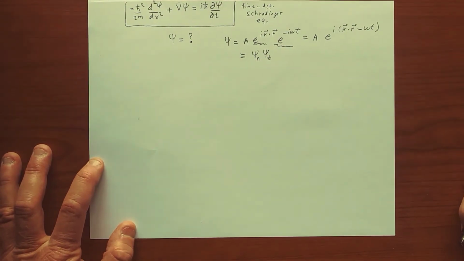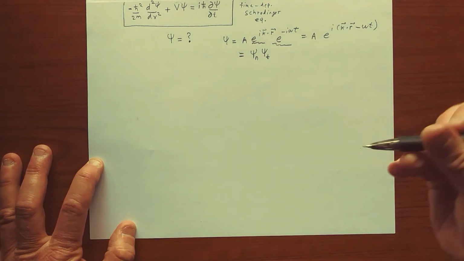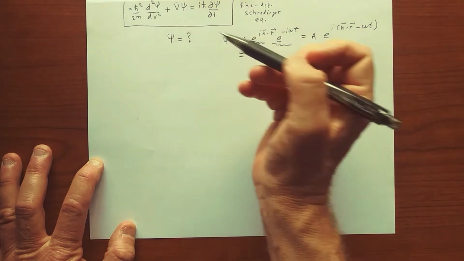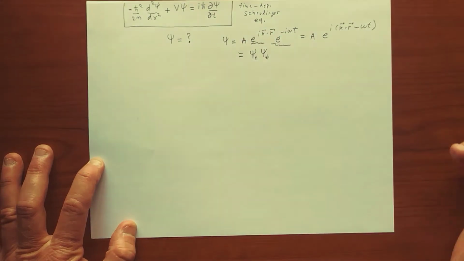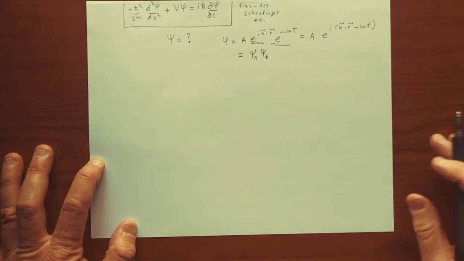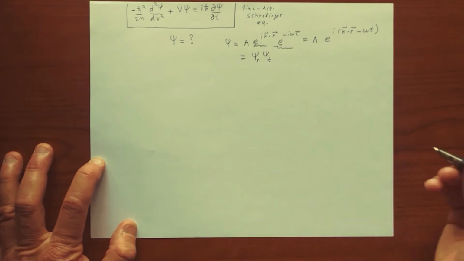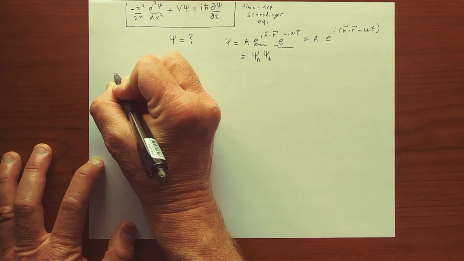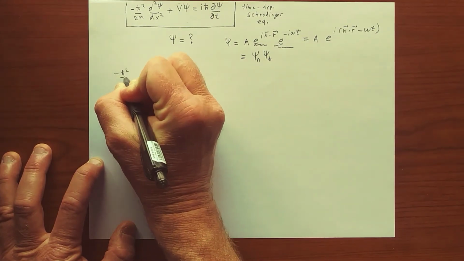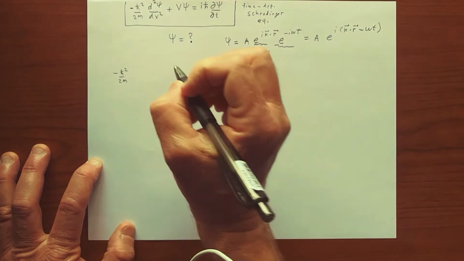And the solution has these two things multiplied by each other, right? When we put these into this equation, this part acts only on the space part, this part acts on the time part, and we end up with two equations that give us a number.